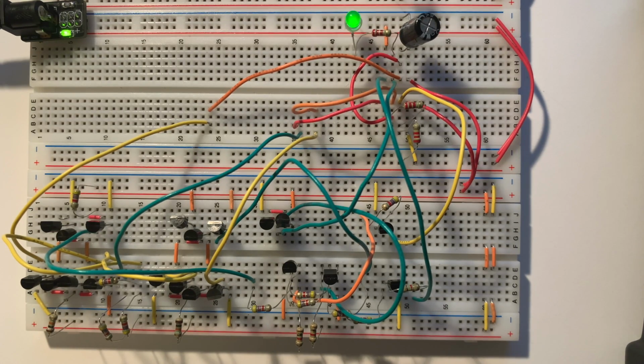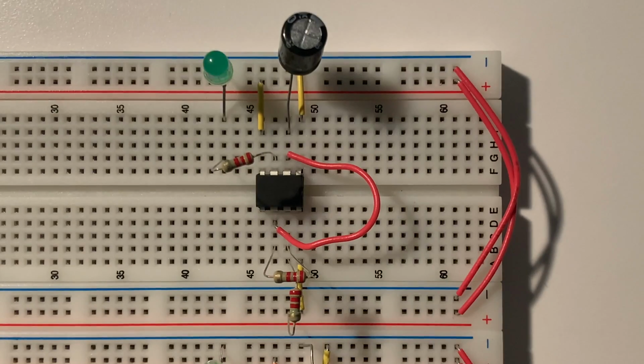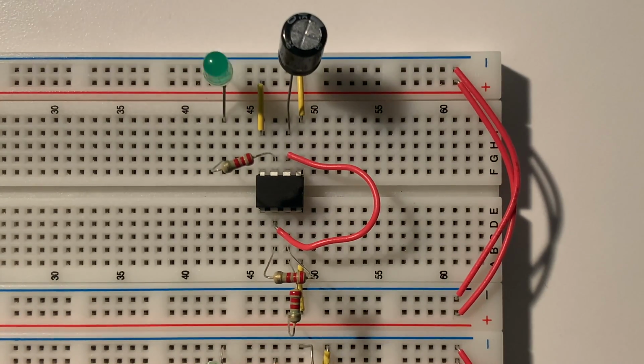Now I have a quick question for you guys. Would you guys rather build your own 555 or use the chip? I think me personally, I'll stick with the chip next time.